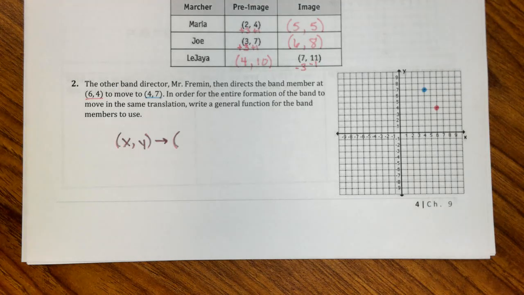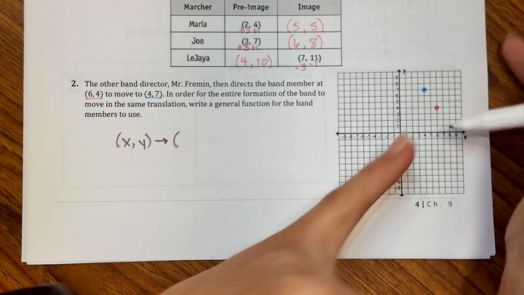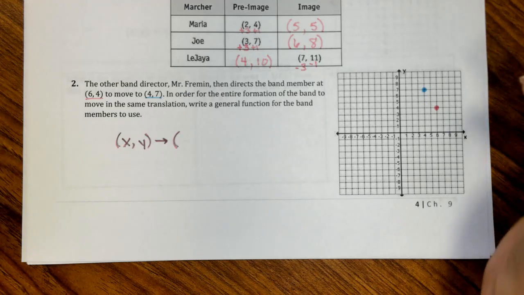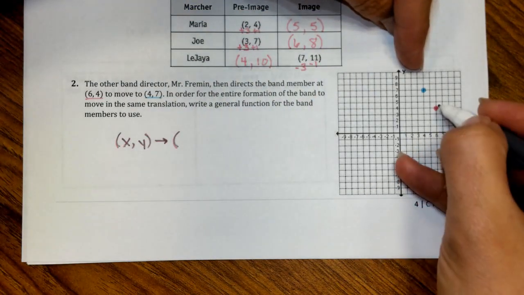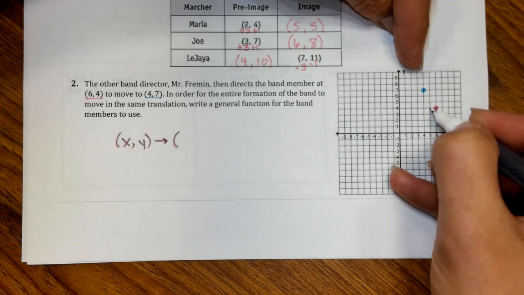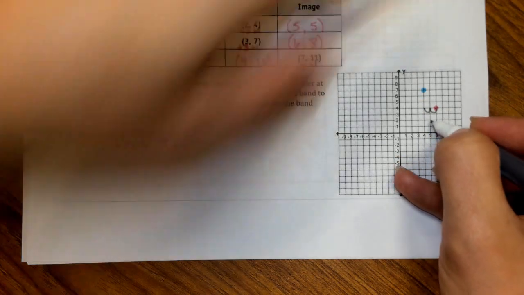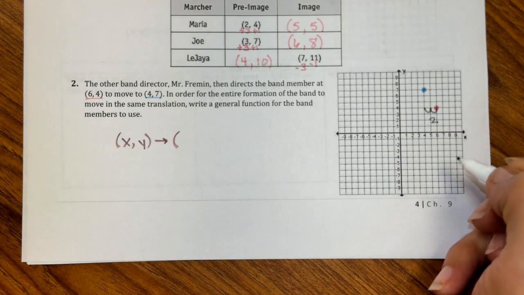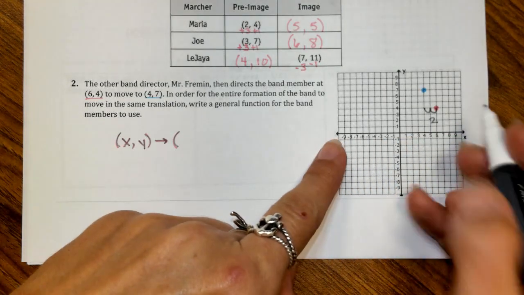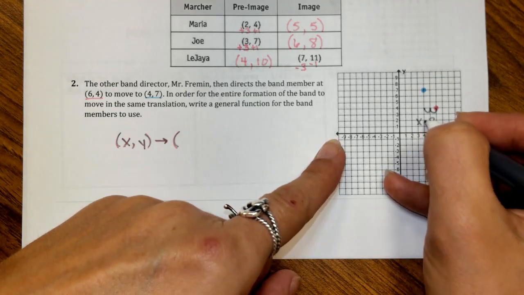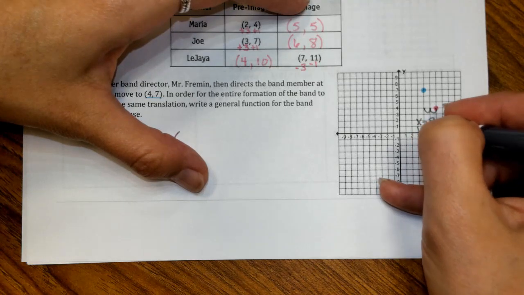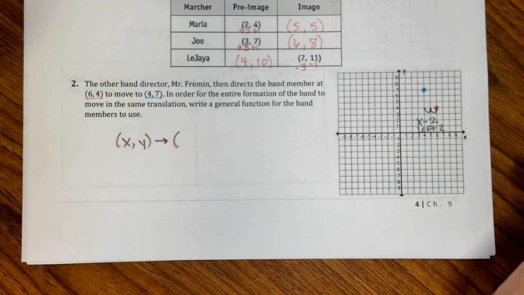So let's start with x. We need to go from my red point to my blue point, my pre-image to my image. So let's go left and right. We notice we're going to have to go left. Let's see how many we need to go left to line up right here. We find ourselves going 1, 2. So we went 2 spots, but what direction? We went left. Left is towards the negatives, meaning this is going to be an x minus 2. So left 2 is an x minus 2.